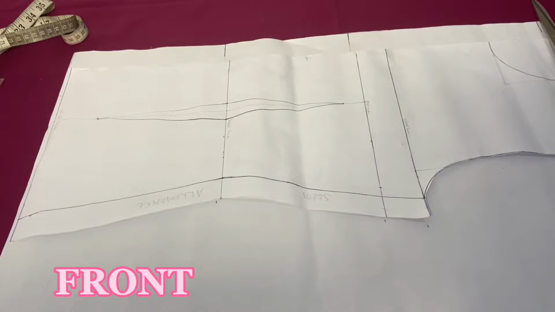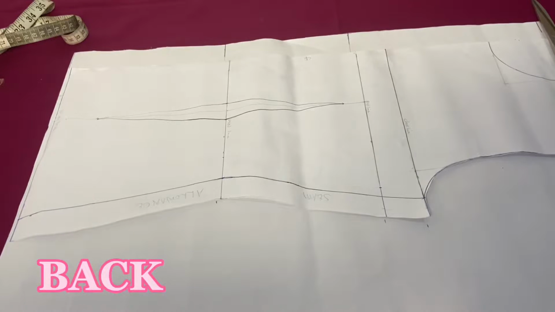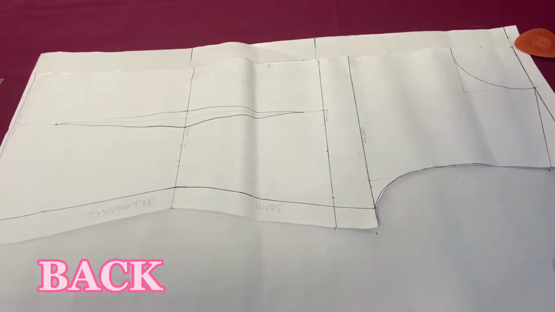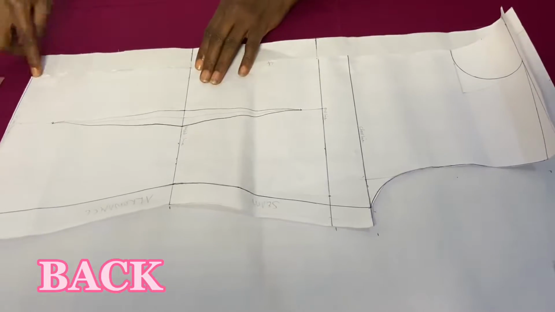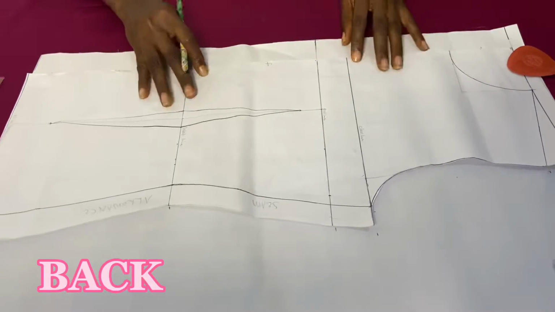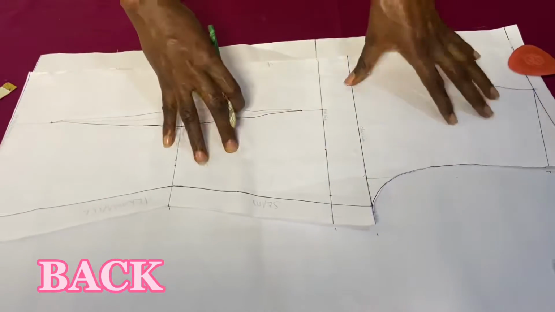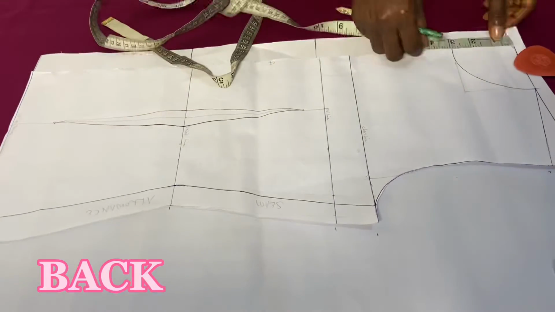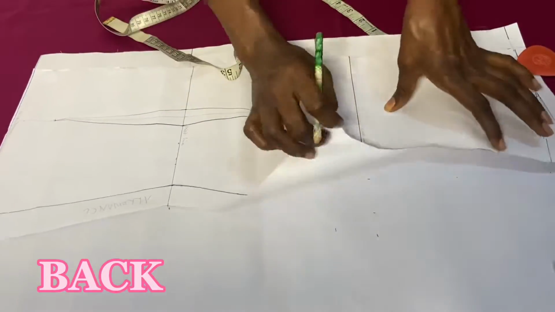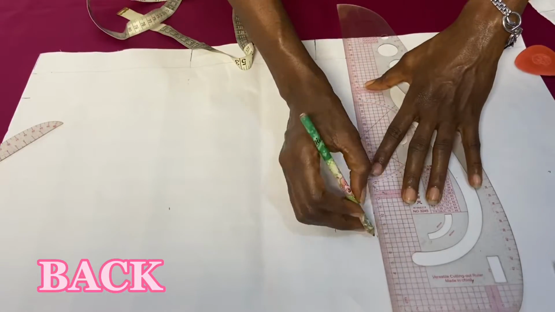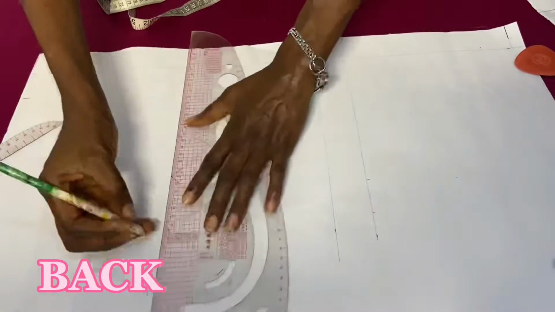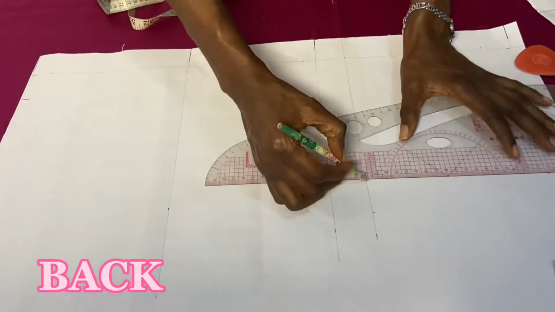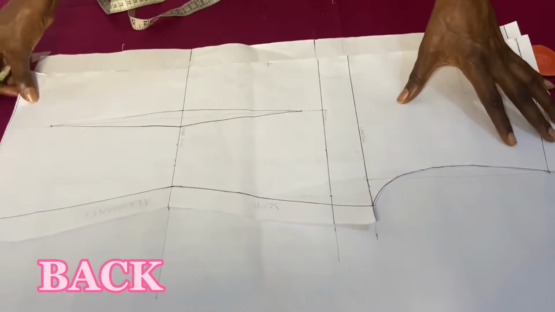Now I'm going to be placing another piece of paper under my front pattern just to draw the back. So what I'm going to be doing now is tracing the lines that I already have on my front pattern on the back pattern. I'm just going to put 1.5 inch allowance in front for the zipper allowance, and then I'm going to be connecting the lines that I traced. So we have the chest line, the bust line, the waistline, and then the hip line. So I'm connecting the armhole, the shoulder line as well for the armhole.